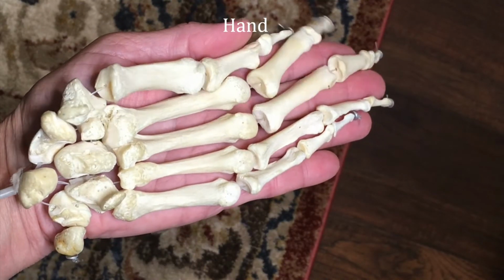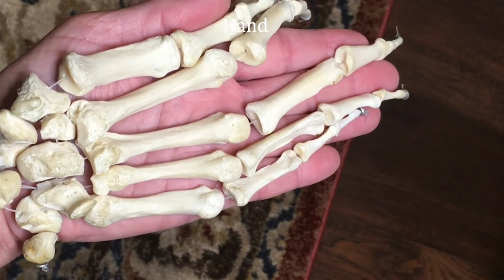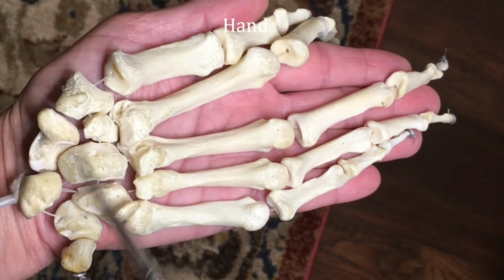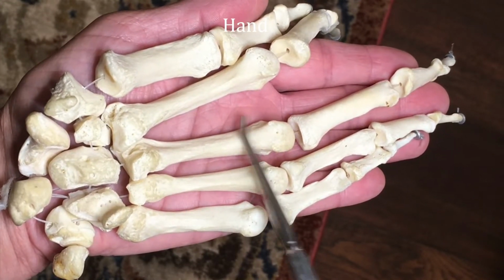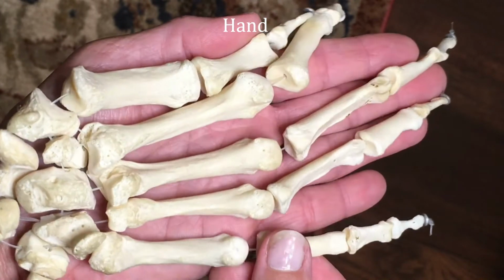Here's a hand. Now, I think what I'll do in going over the hand, there's quite a few little carpal bones here. These are the metacarpals. These are phalanges. This is generic bones of the hand.